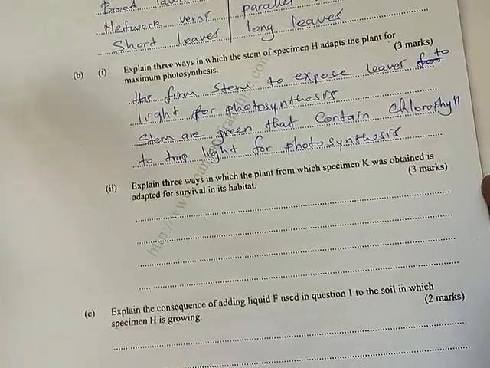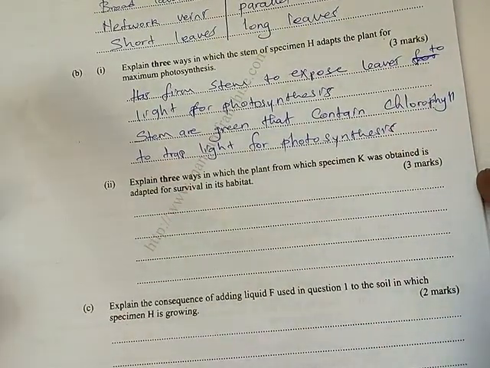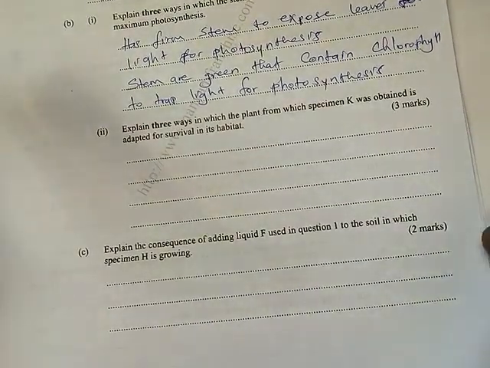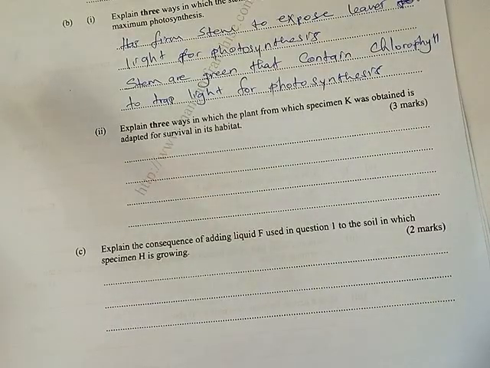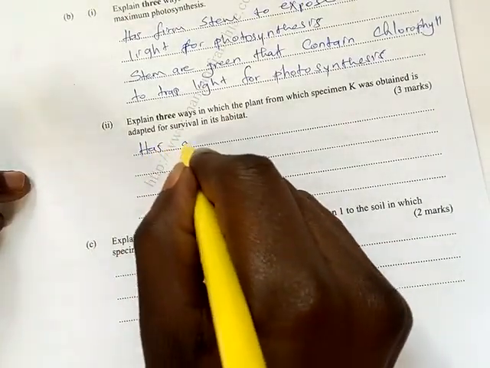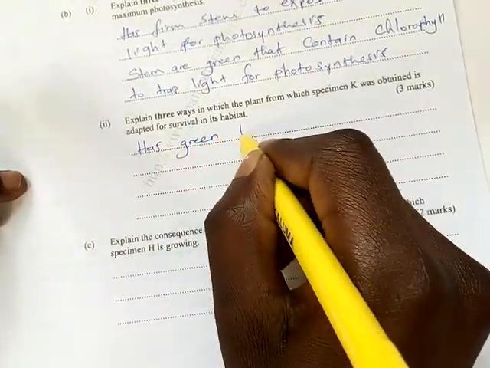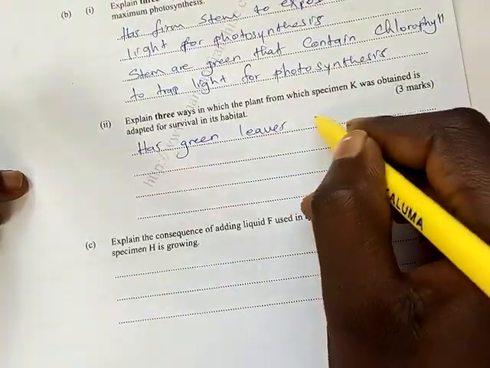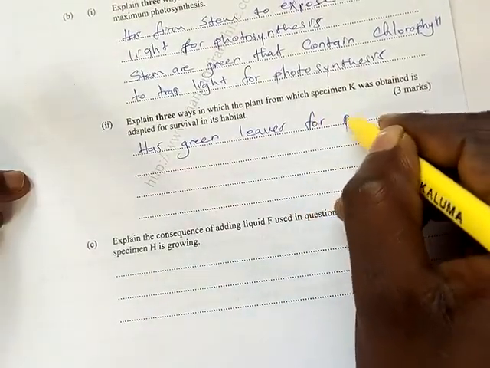Also the stem has phloem to transport the product of photosynthesis. In 2, explain the ways in which the plant from which specimen K was obtained adapts to survival in its habitat. It has green leaves for photosynthesis.